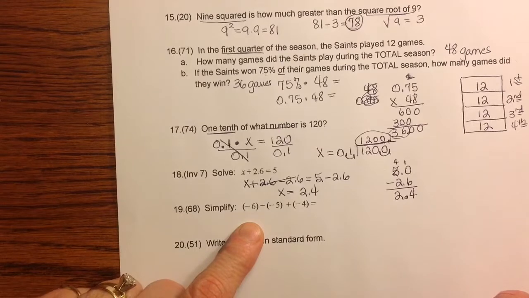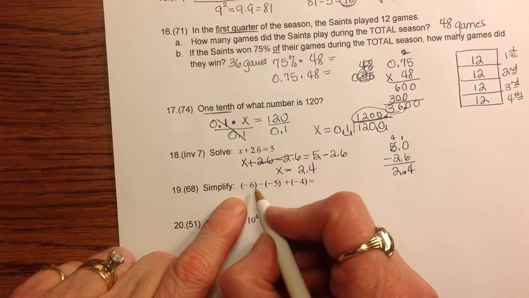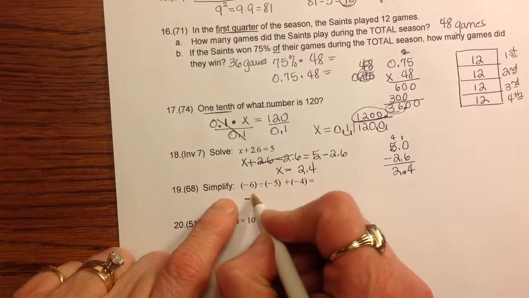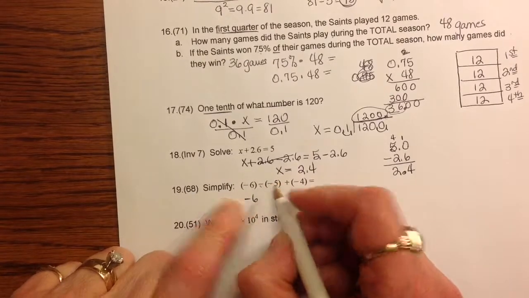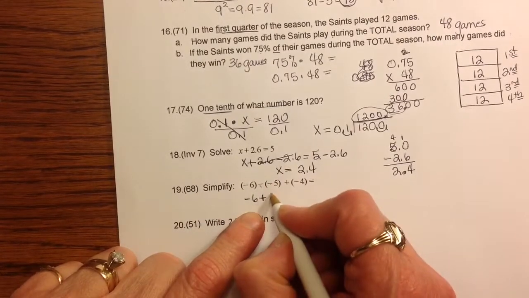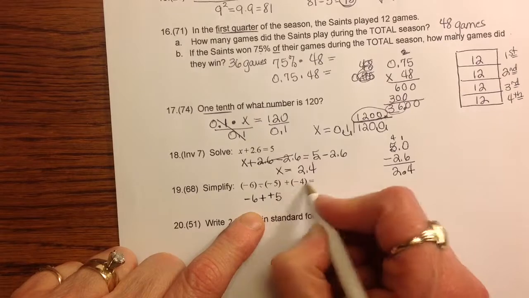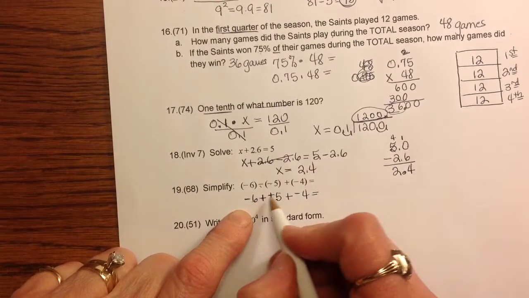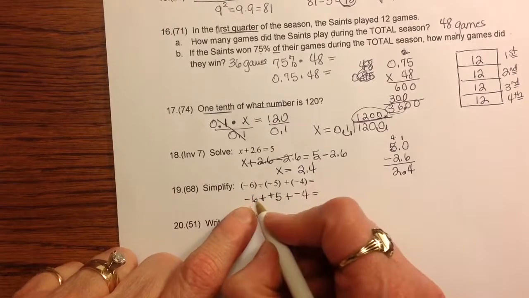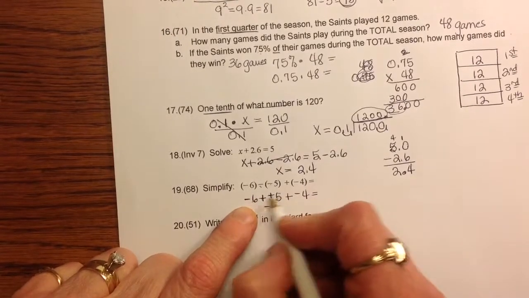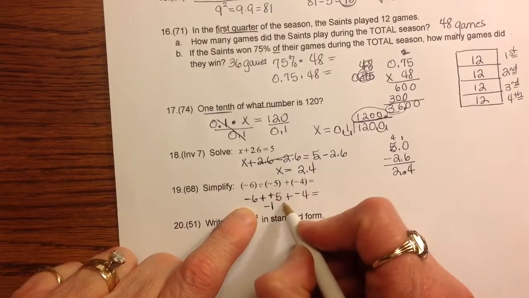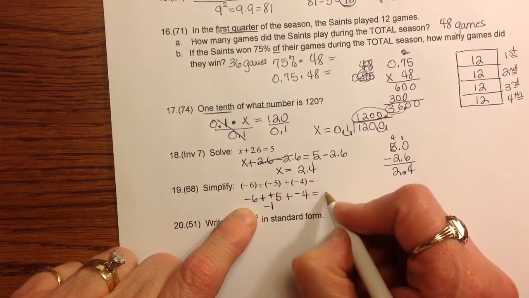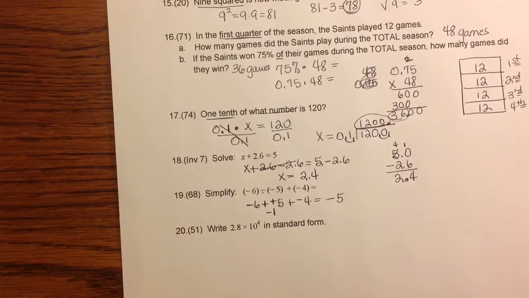Got another adding and subtracting positive and negative numbers. To subtract, so we got -6. To subtract a -5, we need to add the opposite of the 5. This is already addition, so we're going to add a -4. -6 plus +5, different signs, is going to be -1. Subtract, take the sign of the 6. And then -1 plus -4, the signs are the same, will be -5.